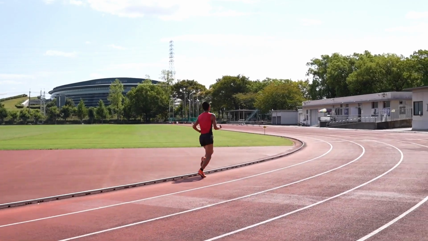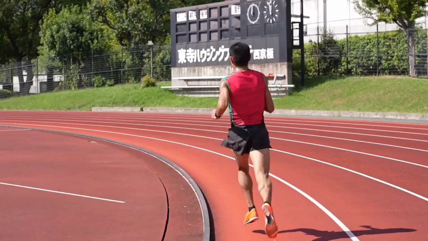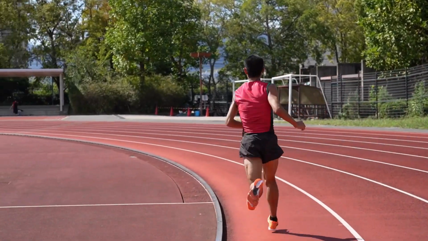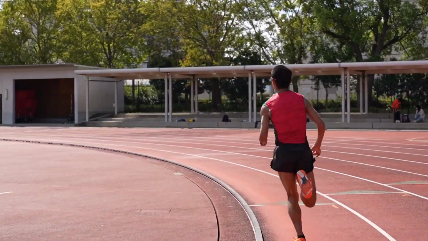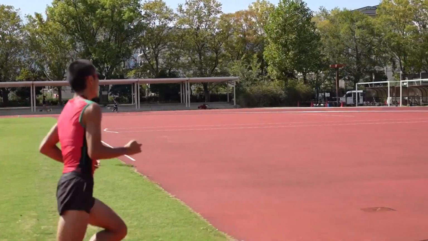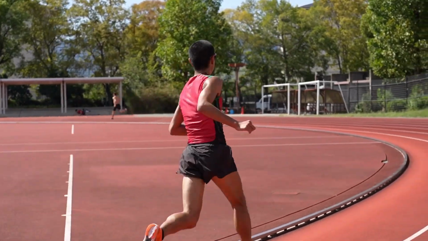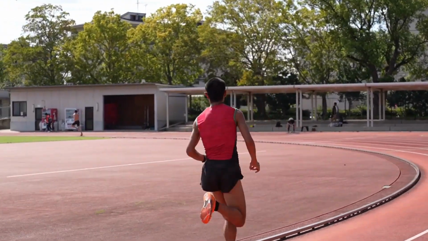For example, for beginners, maybe 10K in 50 minutes, you don't need to do any intense workouts. Okay, maybe you need some intense workouts. Meaning, if you want to improve your race result in 10K, maybe you need to run sometimes under 5 minutes per K. But you don't need to compare with other people.